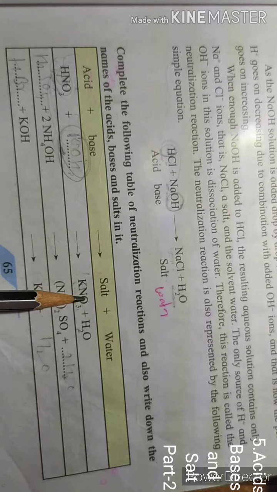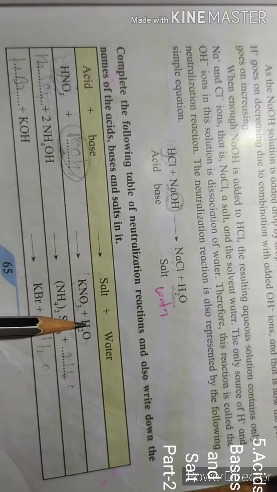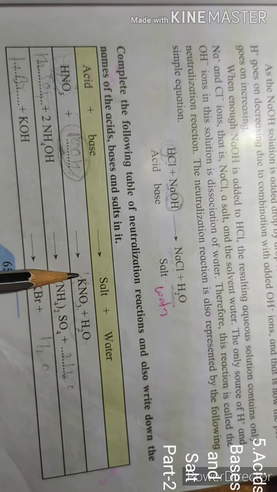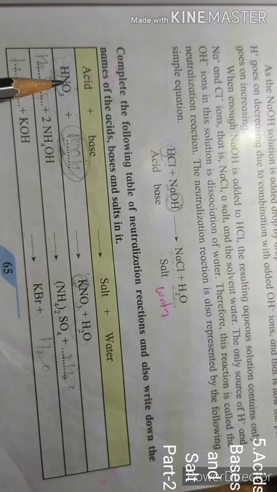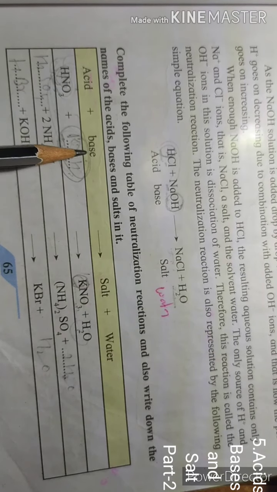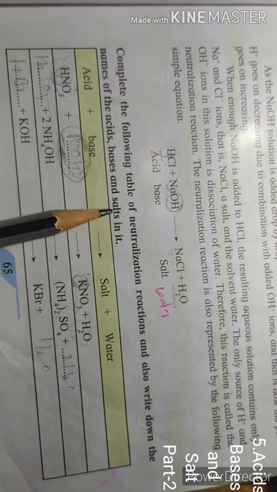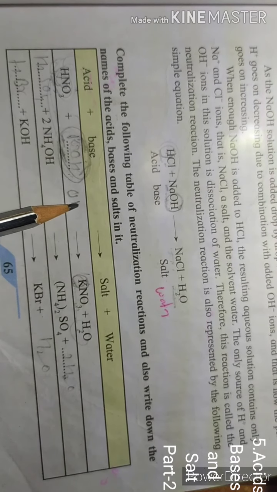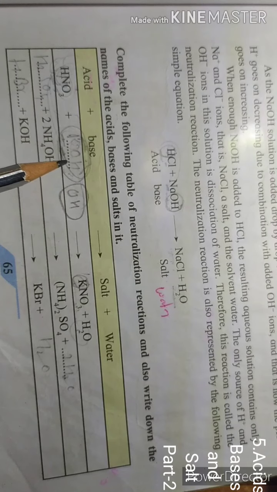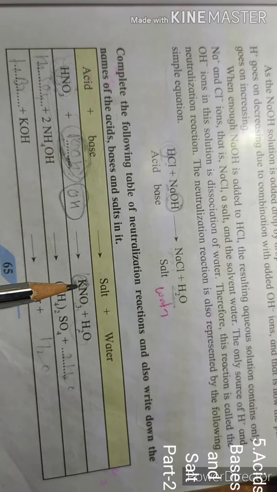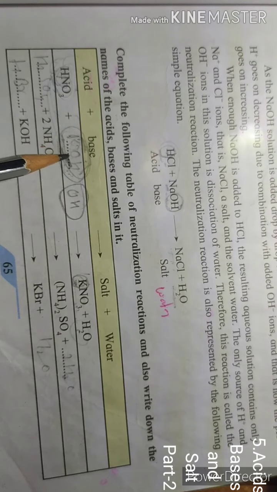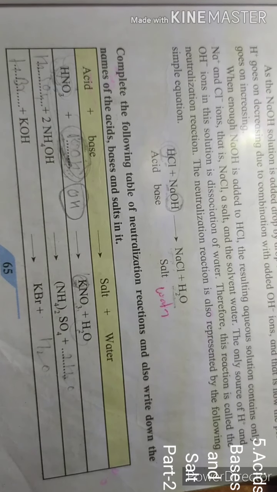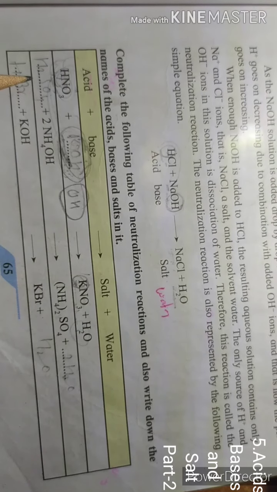K is here, so it means this is the acid and here is the base. In the base there must be OH, so here is K and OH, that is KOH, potassium hydroxide. So here will be KOH. Similarly, this you have to fill.